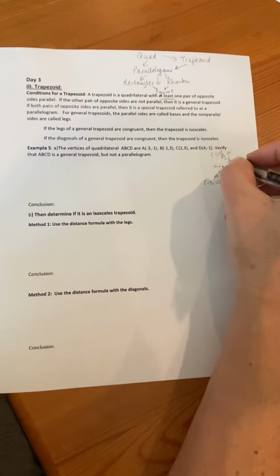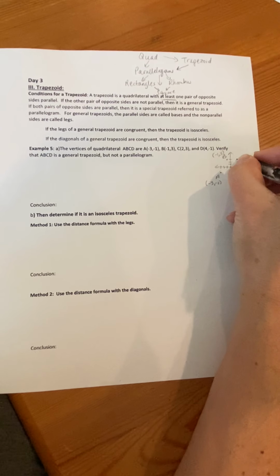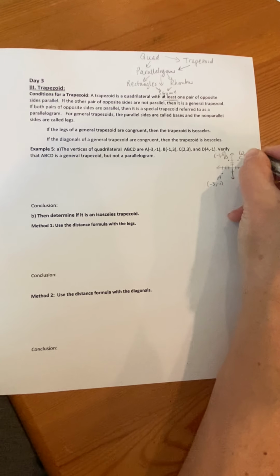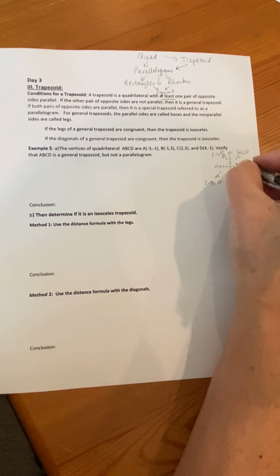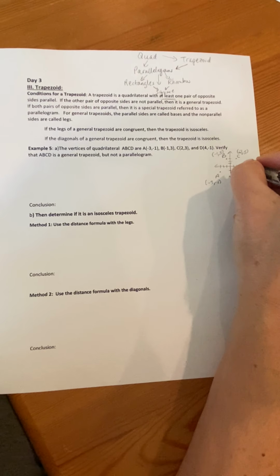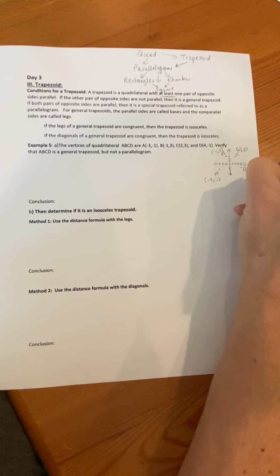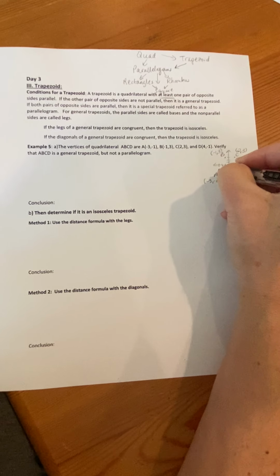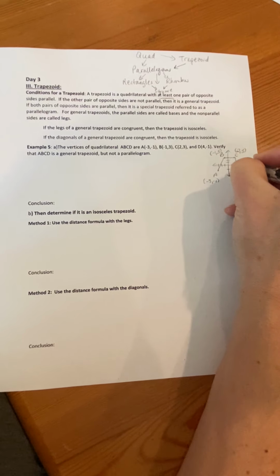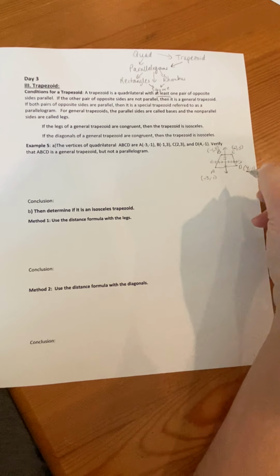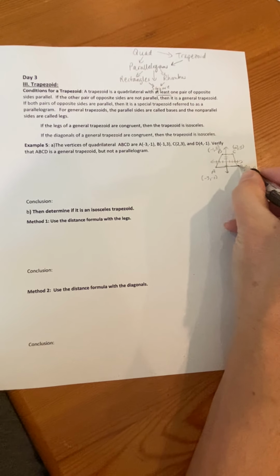We've got point C, which is (2, 3). And finally, we have point D, which is (4, -1). If we connect those, of course we can see it's a quadrilateral.